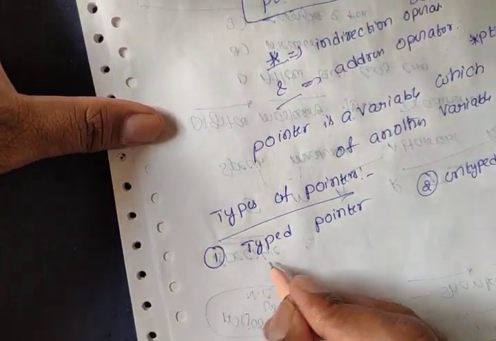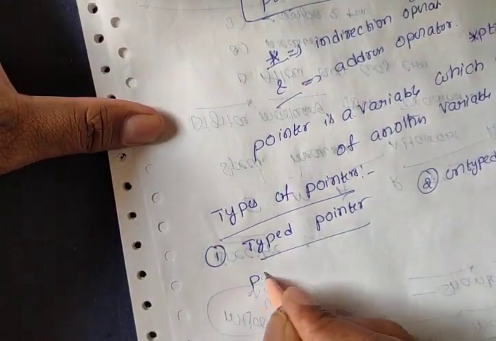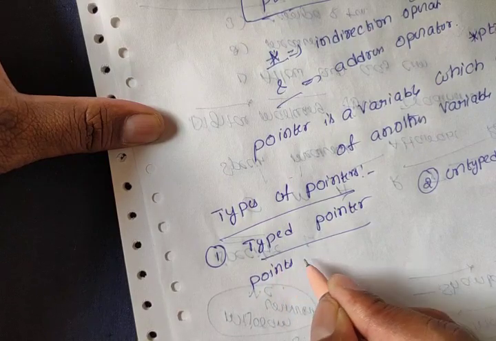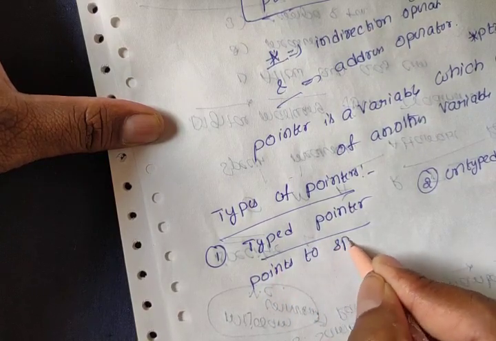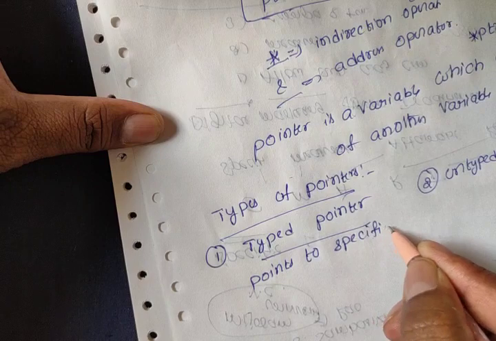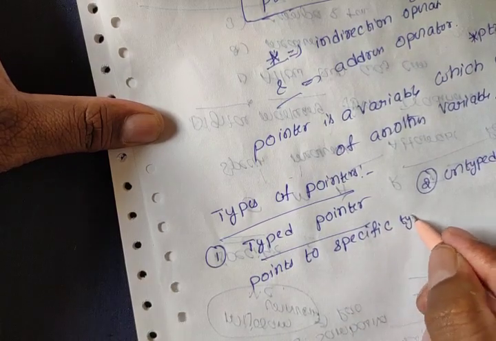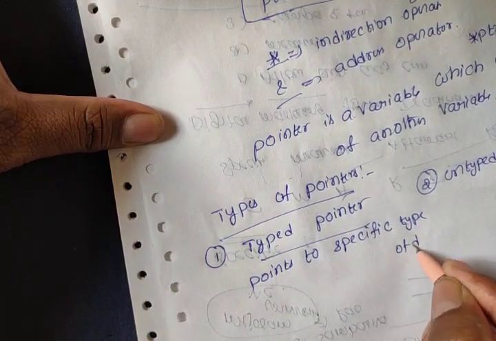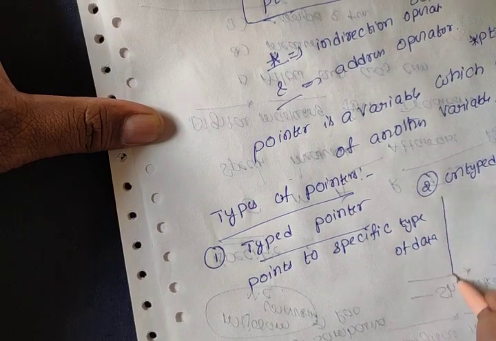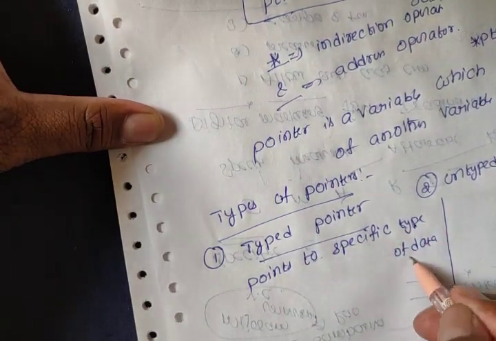A typed pointer points to a specific type of data.